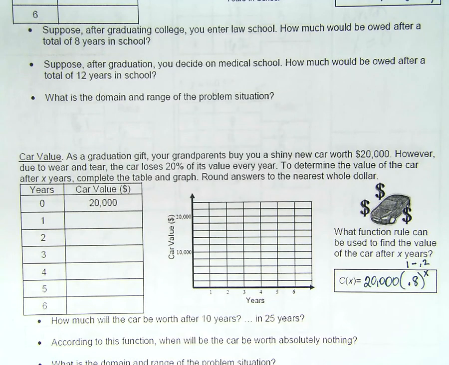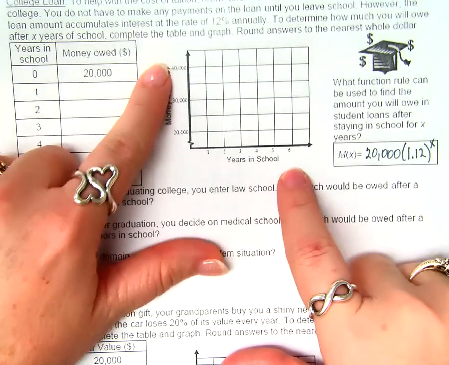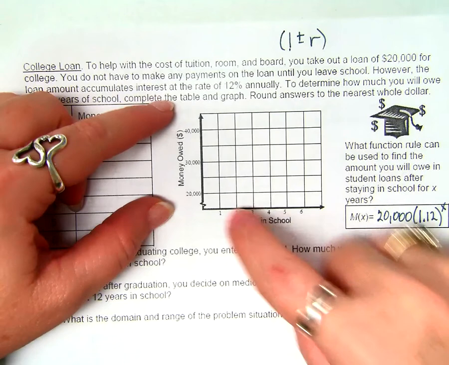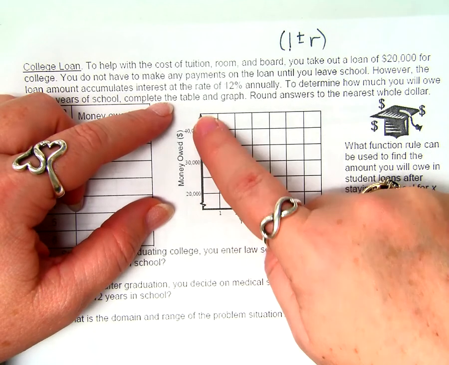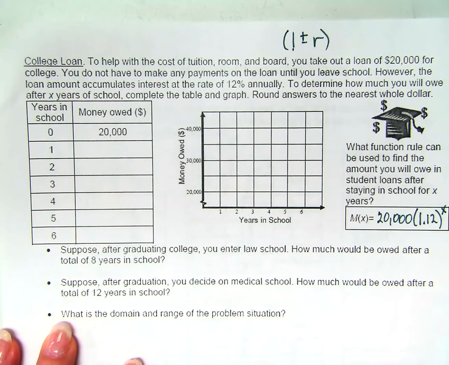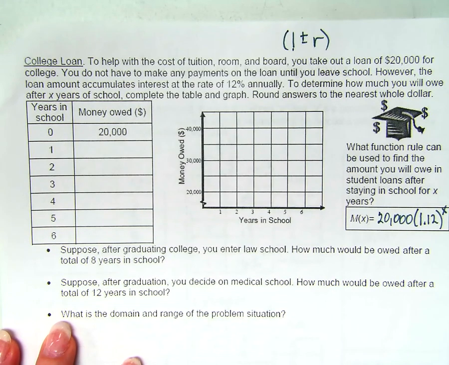Are there any questions besides me answering these questions for you? How can you see a graph on the calculator? You got to make sure you have the right window. Okay? Because look at the window that's given to you in this problem. We start at 1 and go to 7, but look at the y values. We're up near 20,000 and 40,000, so you have to change your window. That's a good question. Okay? Any other questions?